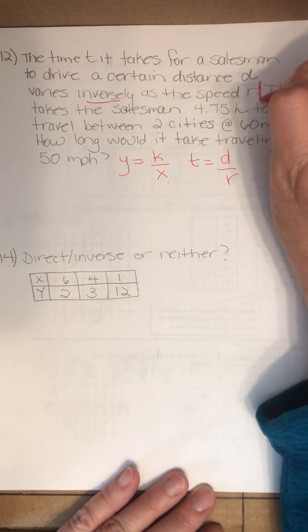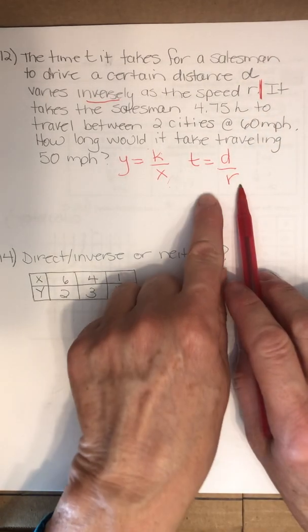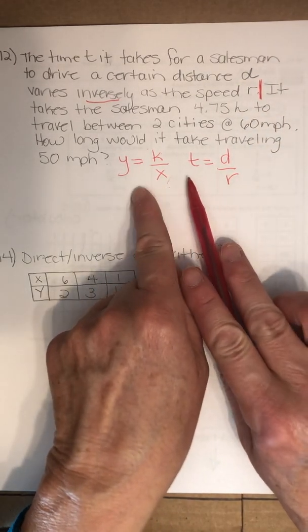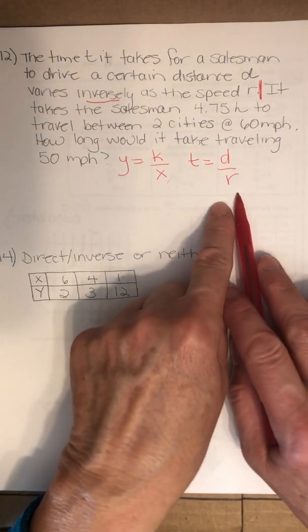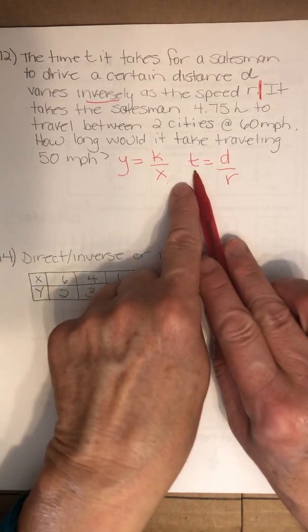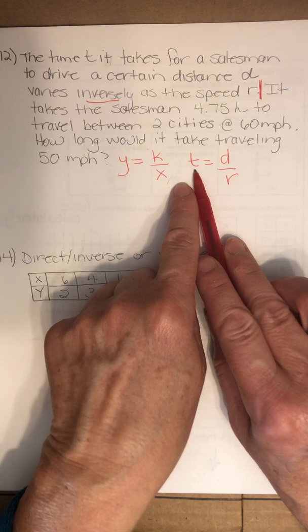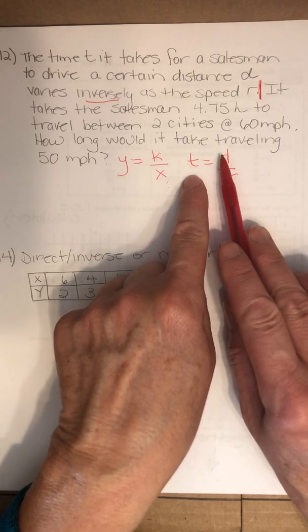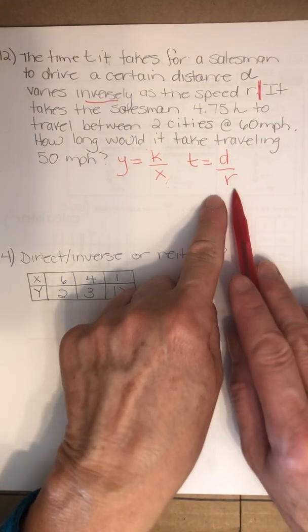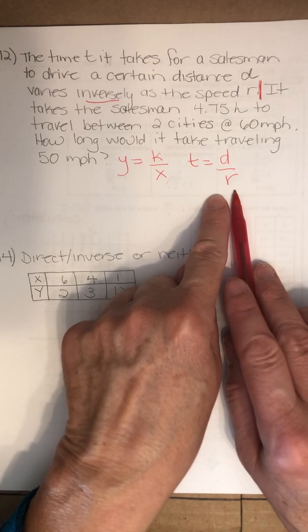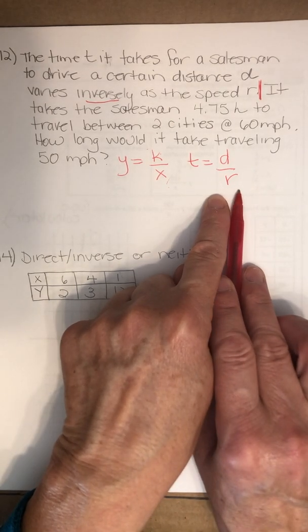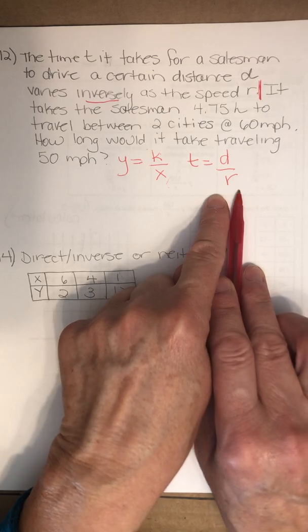Let's go back, let's stop right there. Let's go back and read it and see if what we wrote, pretty much left to right, top to bottom, as we read it, fits. The time t it takes for a salesman to drive a certain distance d varies inversely as the speed r. There we go. I think we did a good job writing it.